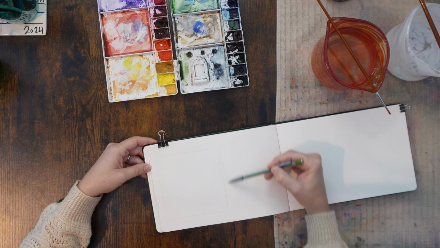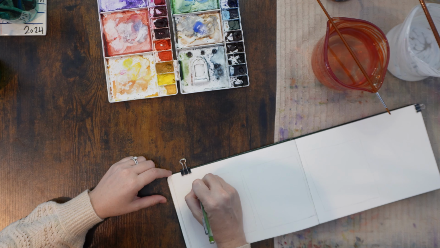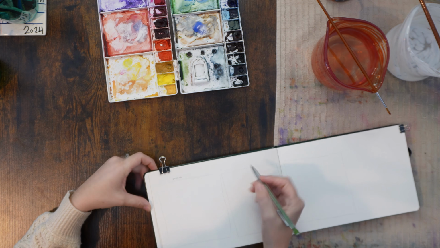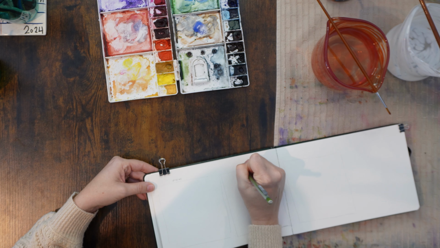Okay, so our first one is gonna be painted using the original colors as close as we can. Our second one is going to be a cool version.